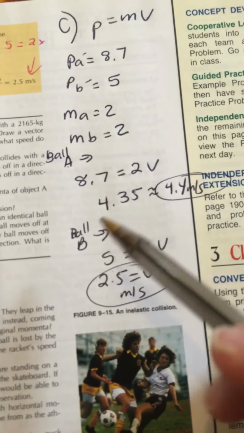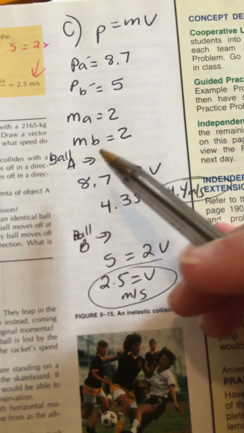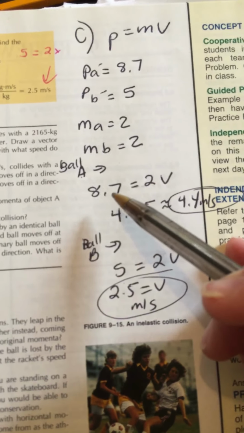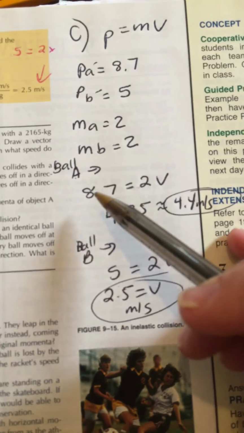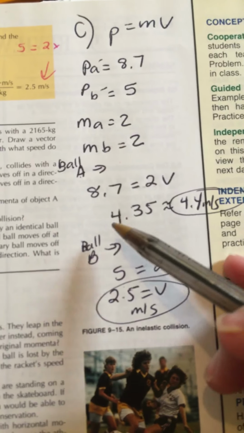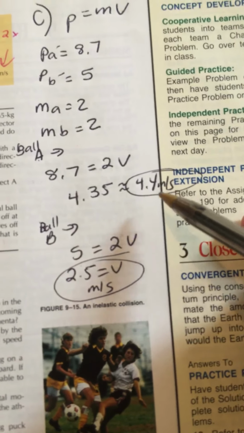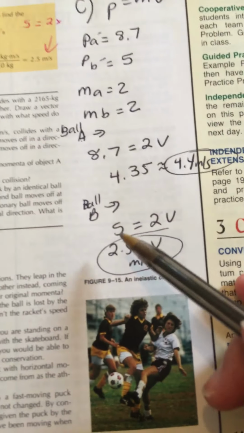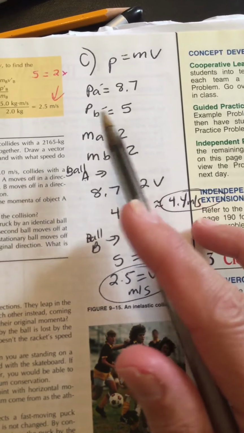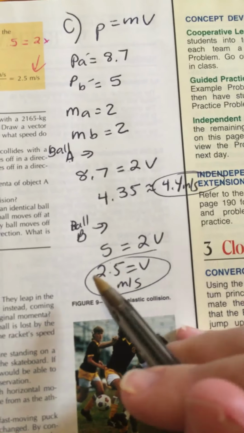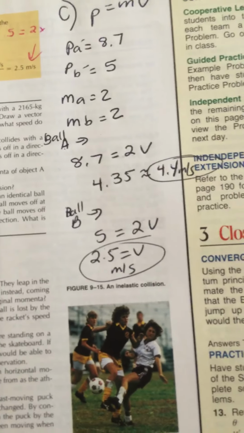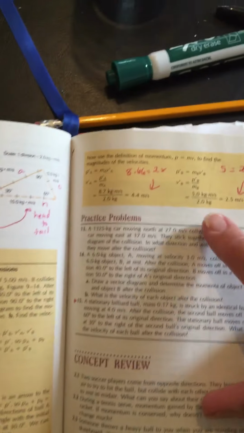So if I want to figure out the new speed for ball A, I put in 8.7 equals 2 times the speed. To get speed by itself, I divide both sides by 2. These cancel out, and I get 4.35. In the book, they rounded it to 4.4 meters per second. For ball B, the momentum I solved for is 5. Its mass is still 2. Divide both sides by 2, and 2.5 equals the speed in meters per second, the velocity. It does have a direction. It is a velocity.